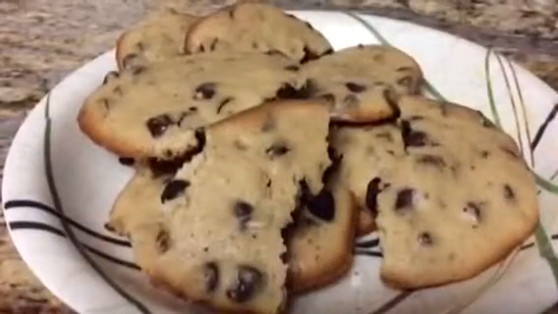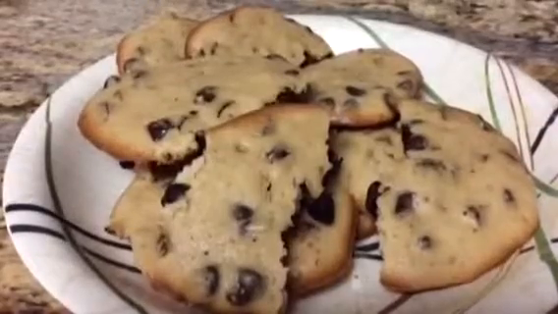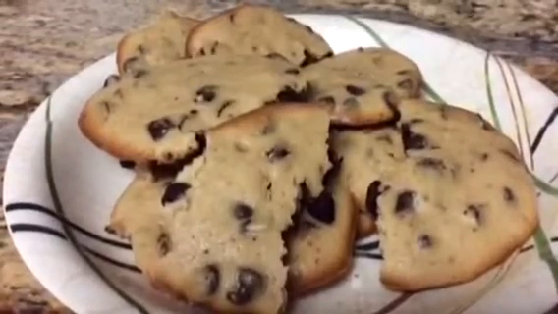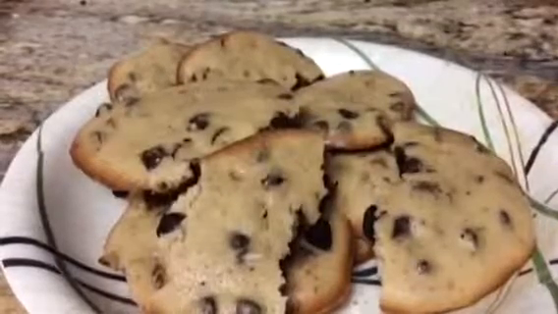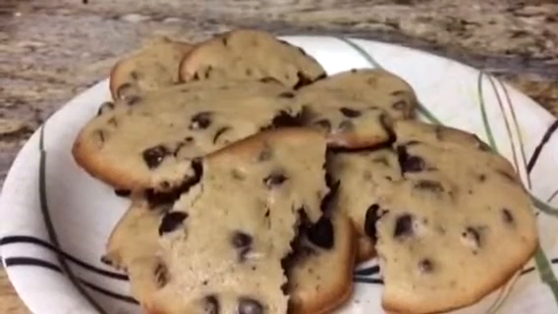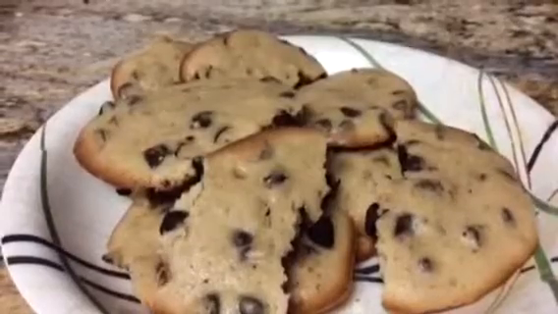A chemical change is when one or more substances change into a new substance. A sign of a chemical change would be smell. When these cookies were baking, I could smell them.